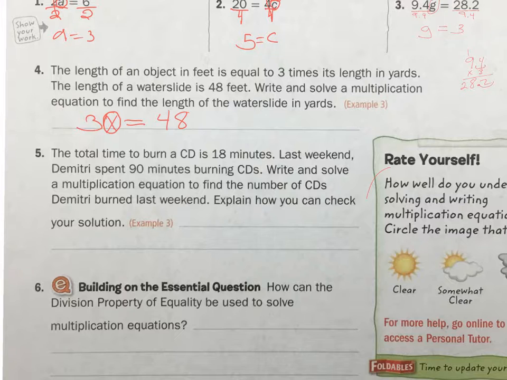So it's times 3, so I have to divide by 3, divide by 3, and I get x equals 16. Then if I put 16 in here, 3 times 16 gets me 48. So I'm good to go. So it's 16 yards.